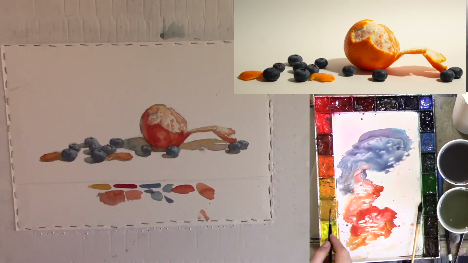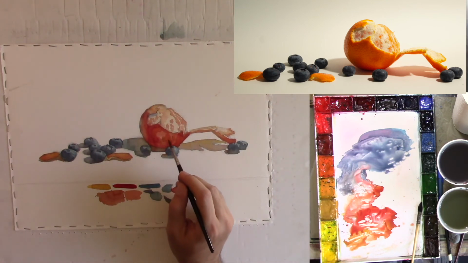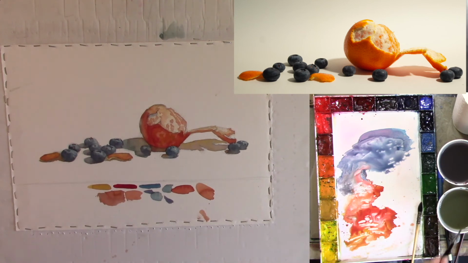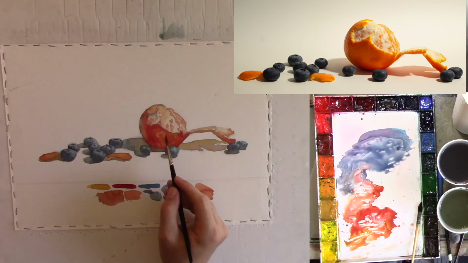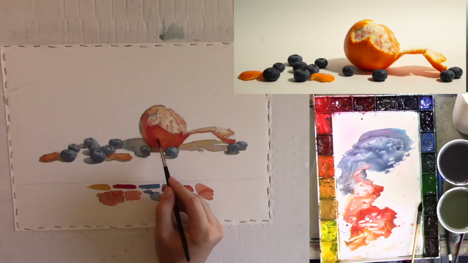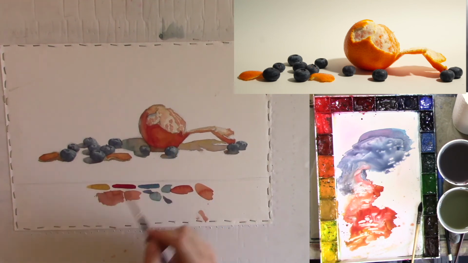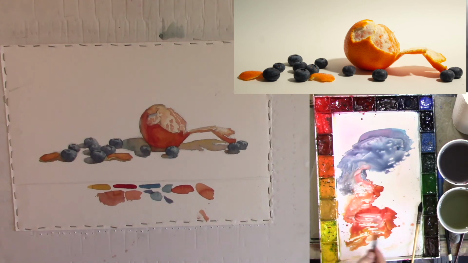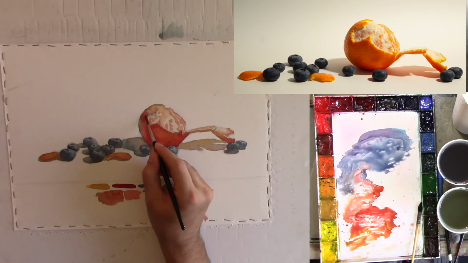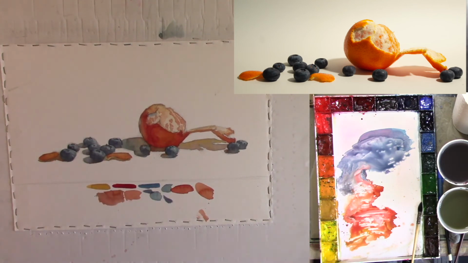Drop in a little bit of yellow ochre for that warm reflection right there. Basically part of that light bouncing off of the paper that this still life is set up on.